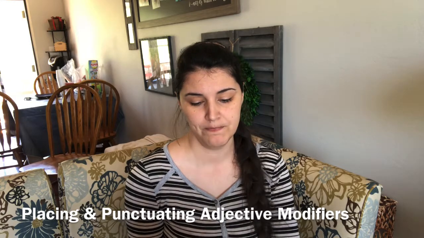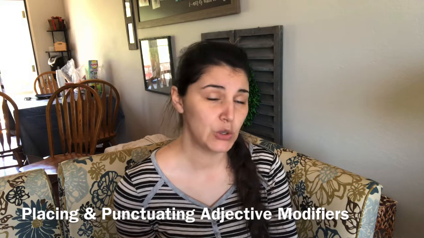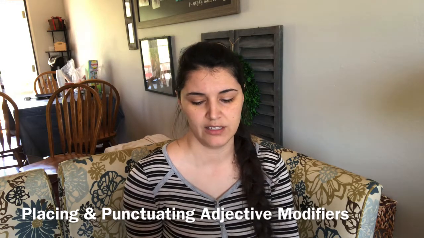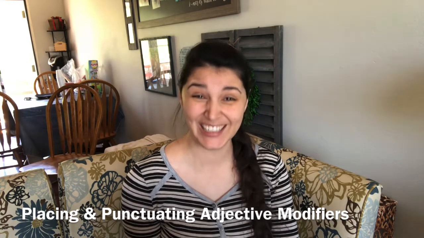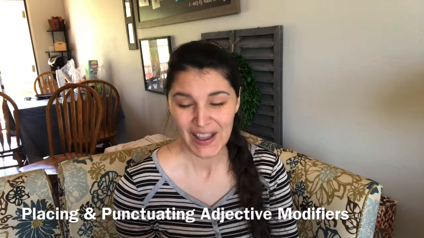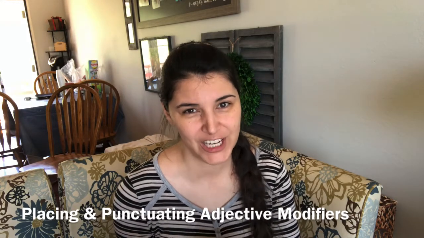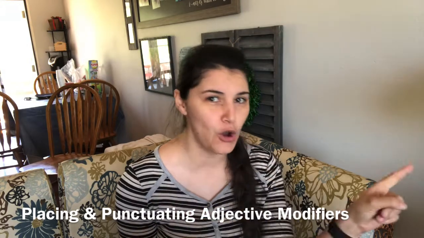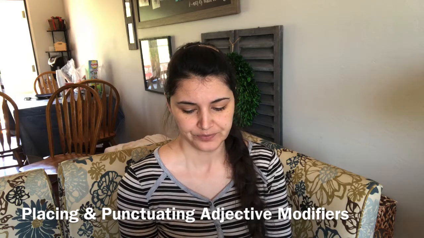Now here's another one. No one who rejects Christ will go to heaven. Is "who rejects Christ" essential or not? Let's get rid of it, see if it changes the meaning of our sentence. No one will go to heaven. Wow, that really changes the meaning of the sentence. That's not a true statement. Only the ones who reject Christ won't go to heaven. So it does change the meaning. We need it. Don't use commas around it. Okay? Don't use commas around it.